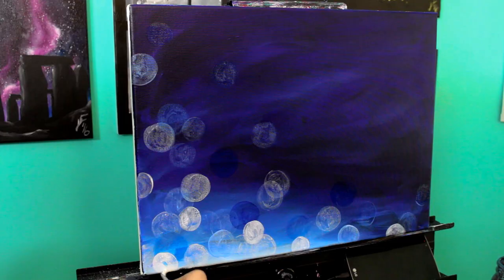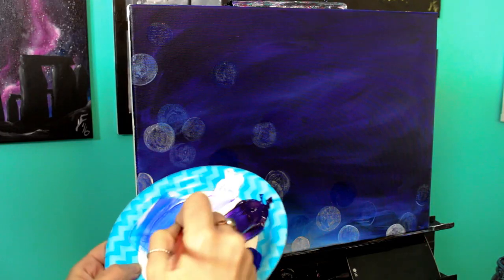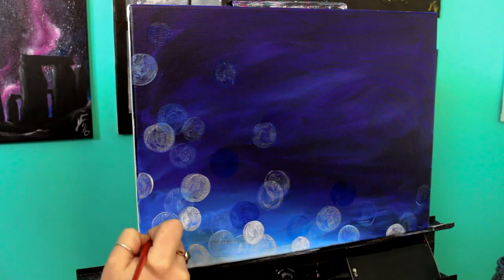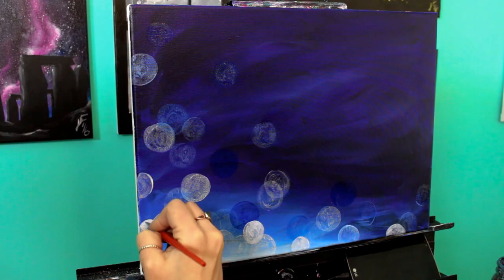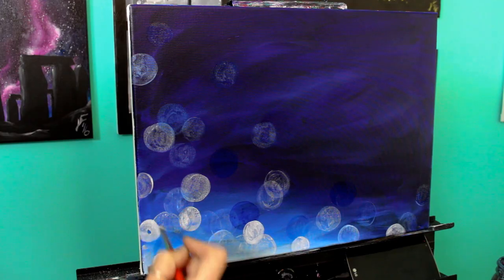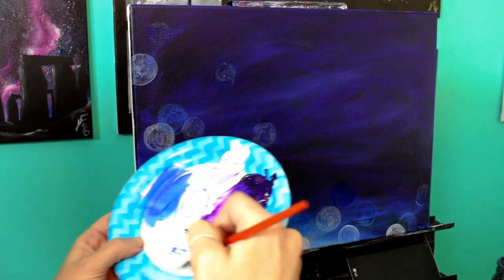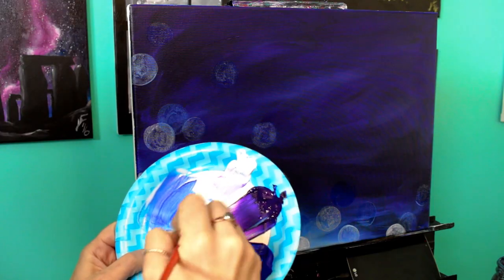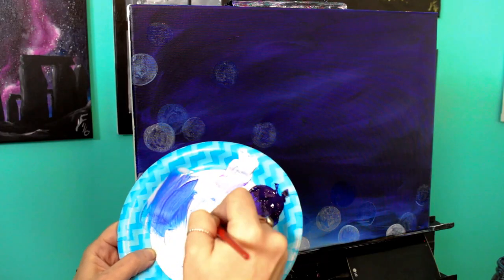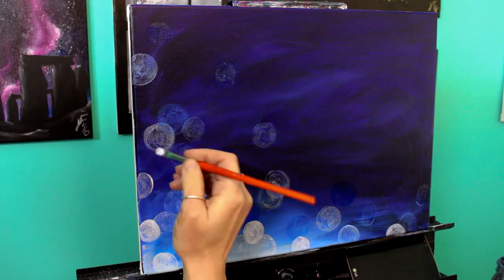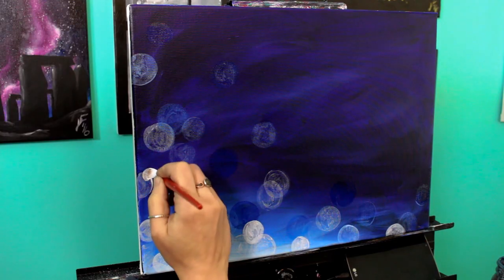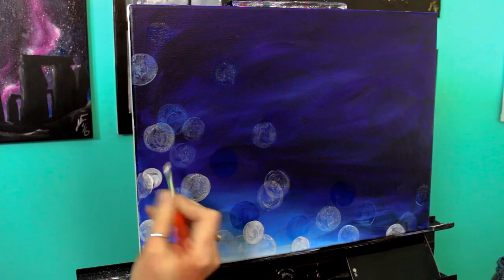And again, we're going to do a heavier concentration of them down in this corner because this is where I want it the brightest. But that can be different for you. If you want to have the colors all over and bright all over, that's perfectly fine. If you want them in a different area, that's okay too.